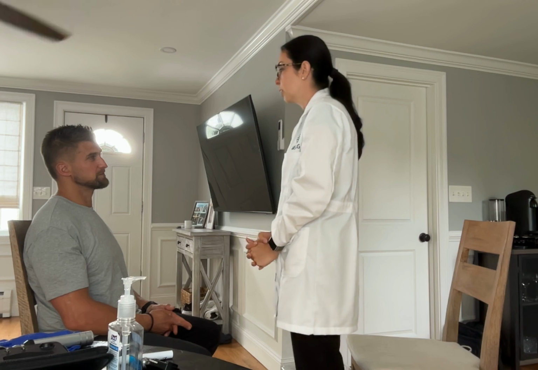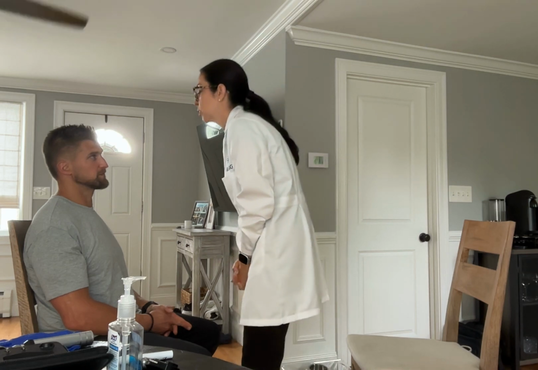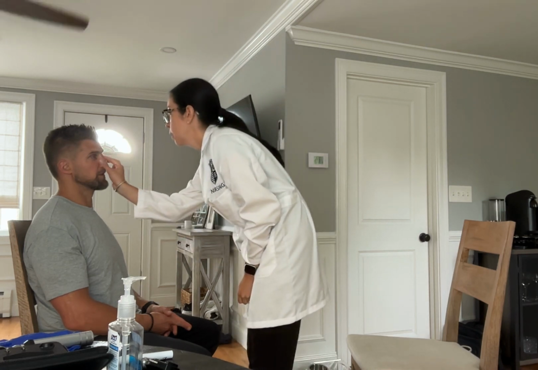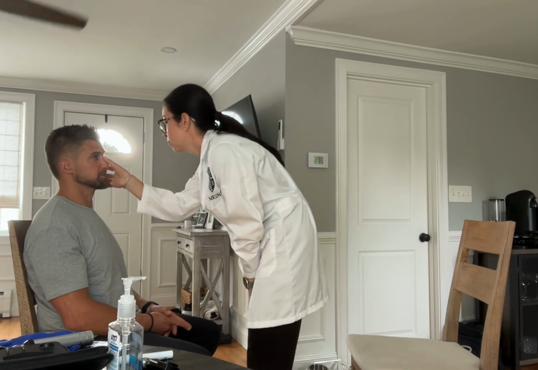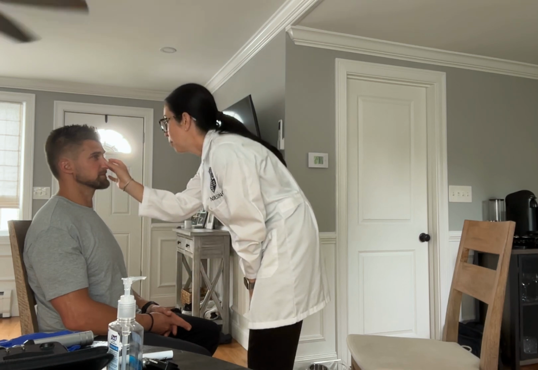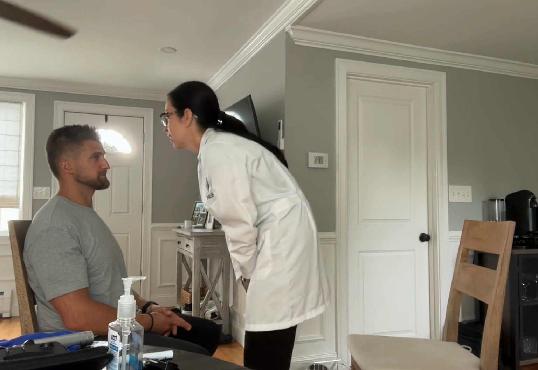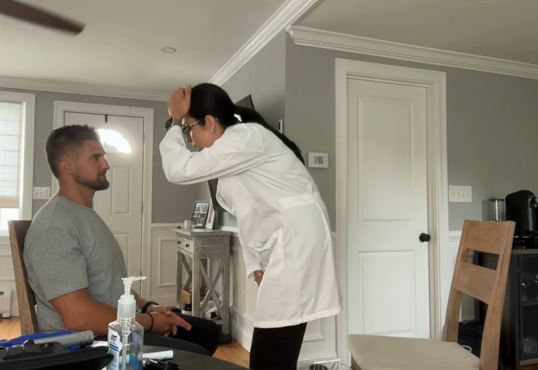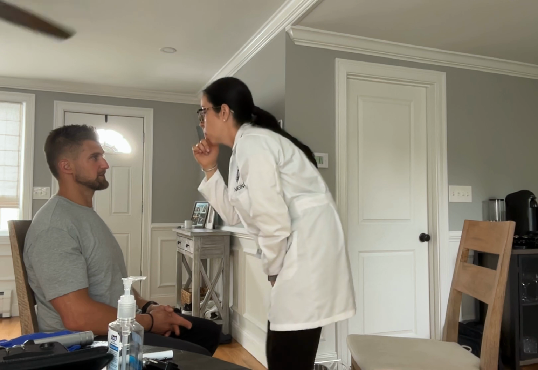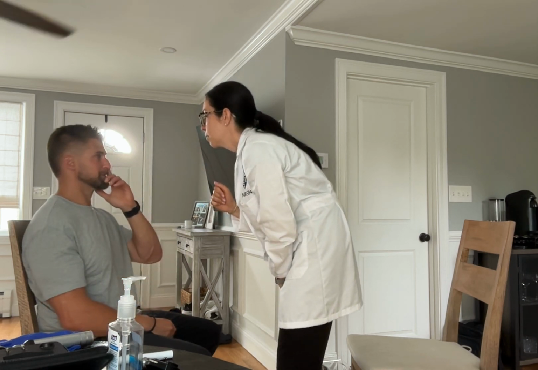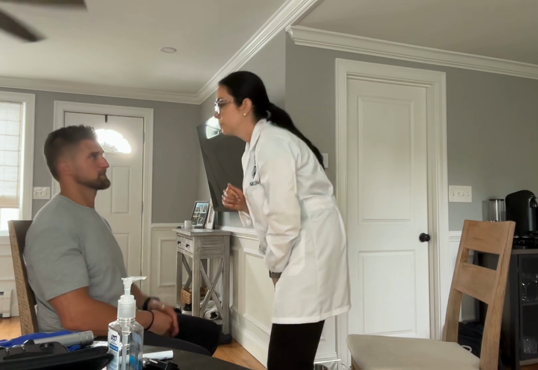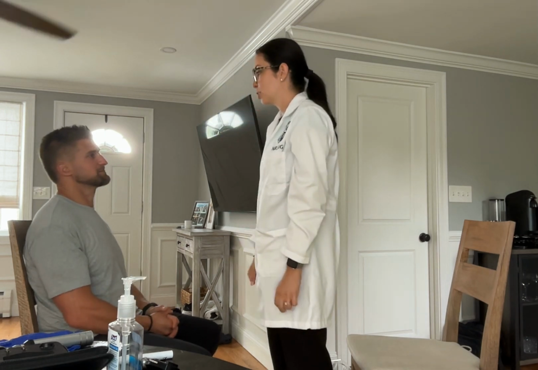Okay, so next we're going to look at the nose. So we're going to be looking for alignment, any swelling, any deformities or lesions, which he does not have. Does have a bone bump from a fracture. And then we're going to assess the nasal patency. So I'm going to have him block one nostril if you can breathe in and out. Same for the other side. Okay. No stuffiness, congestion.